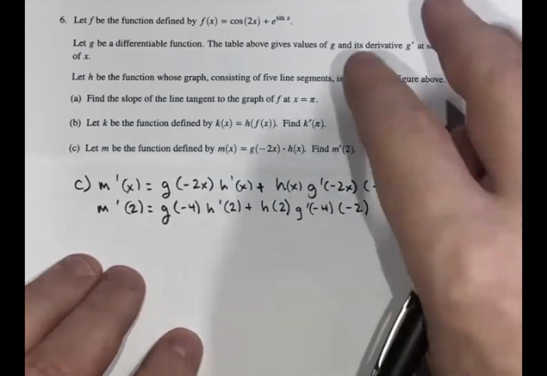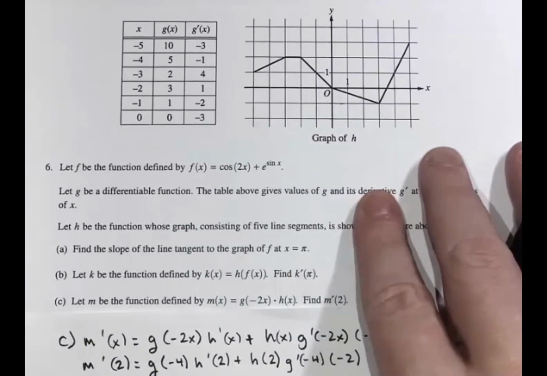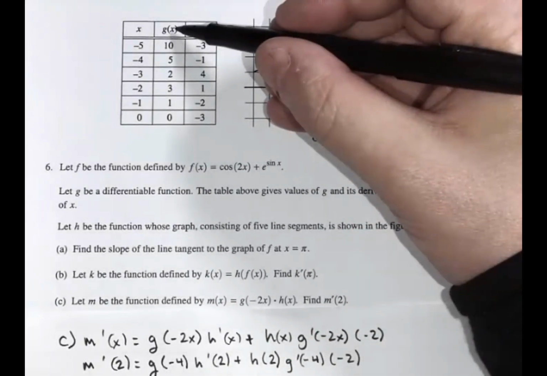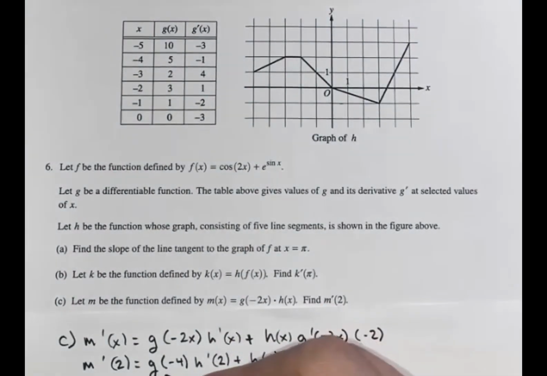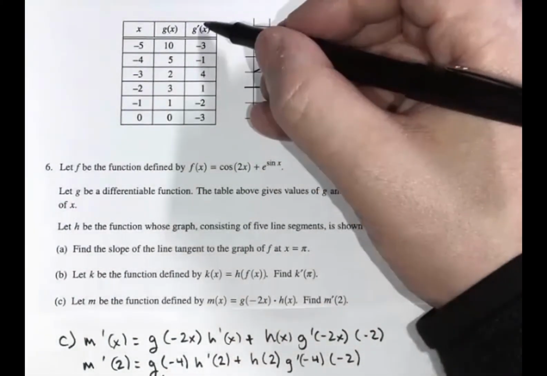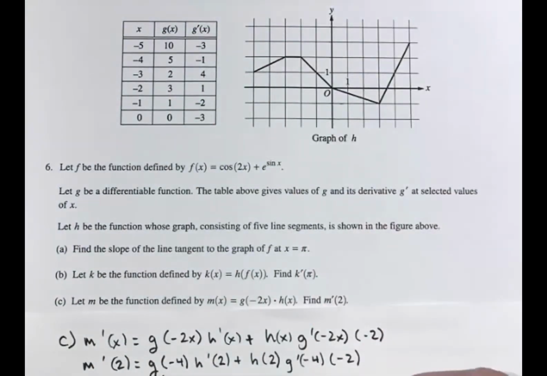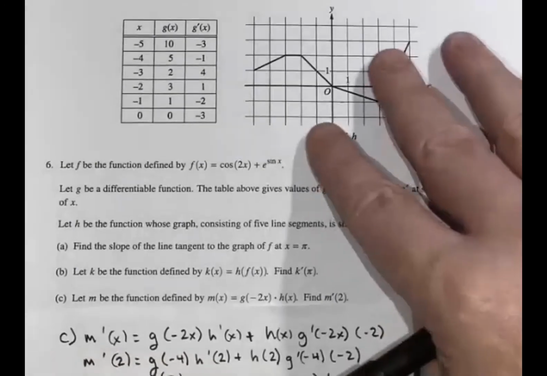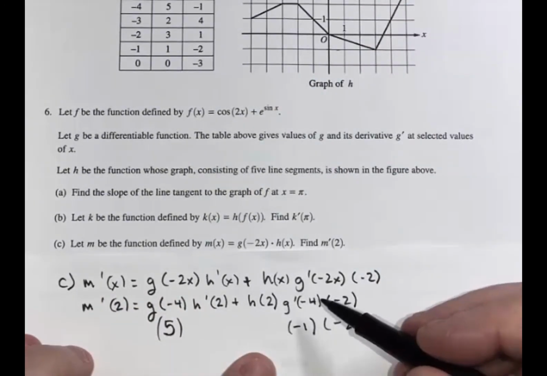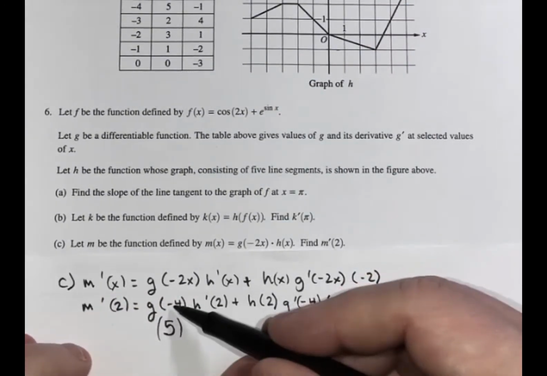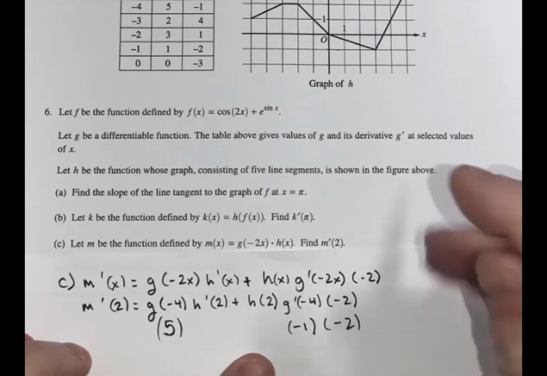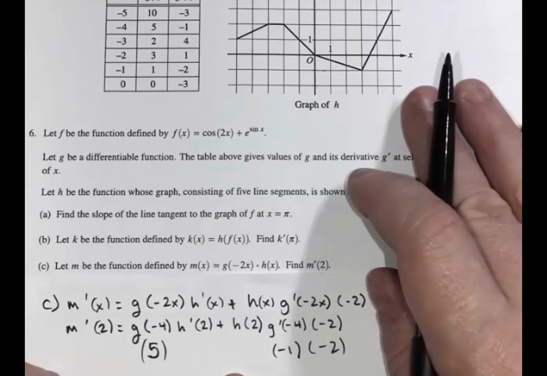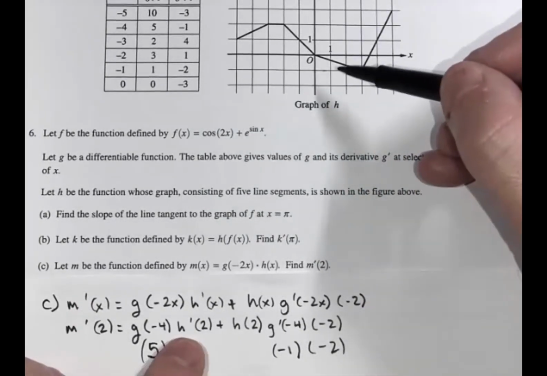Okay, chart. G of negative 4 is 5, and g prime of negative 4 is negative 1. So all I did was insert that g prime of negative 4 is negative 1, the g of negative 4 is 5, and then carry down the negative 2. Now h is the table, so we're going to use the table for this one.